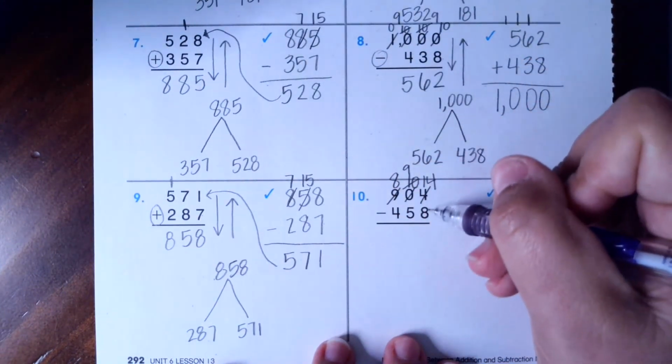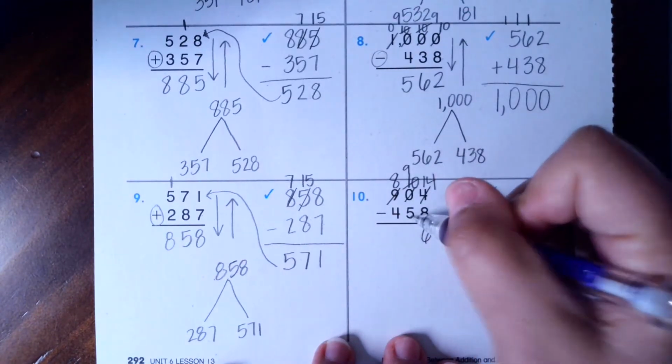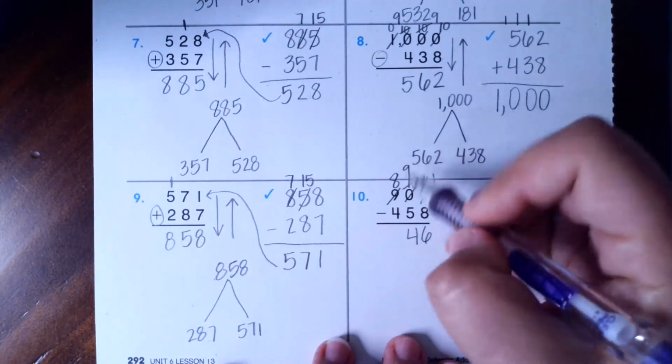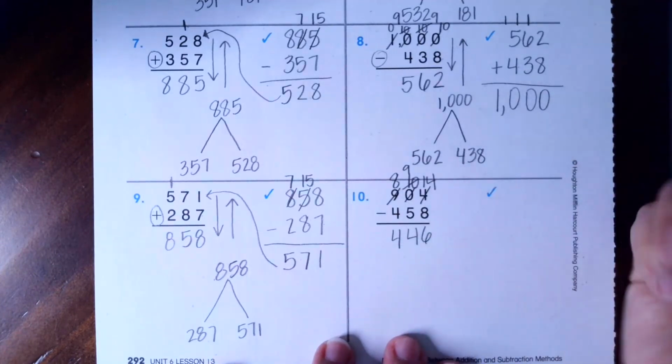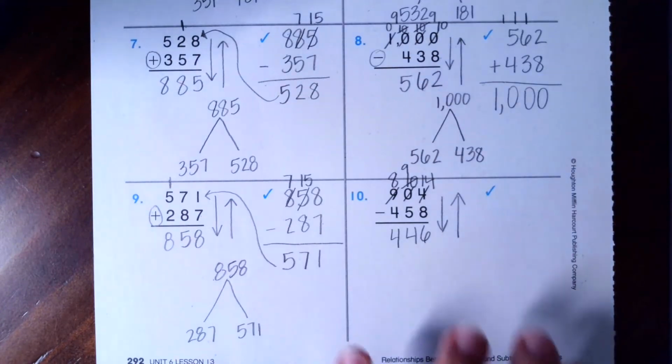Now I have 14 minus 8. 14 minus 8 is 6. 9 minus 5 is 4. And 8 minus 4 is 4. So I worked my way down to solve. I'm going to work my way up to check.